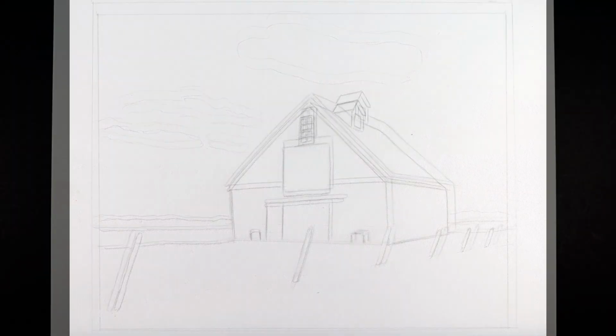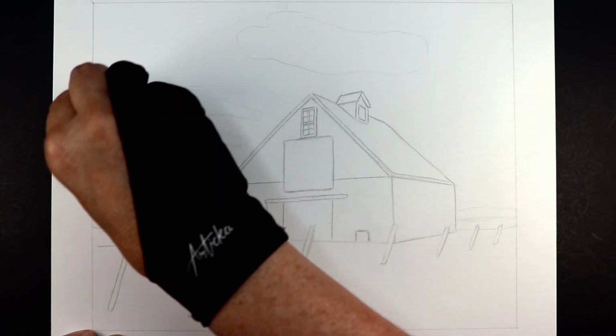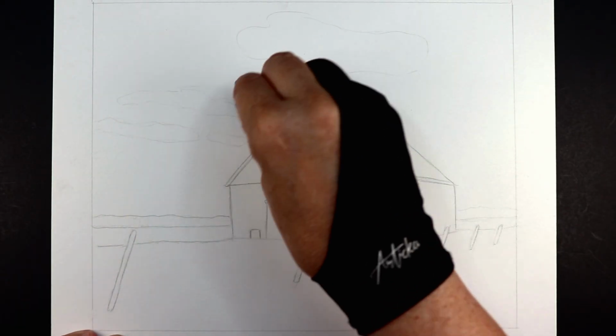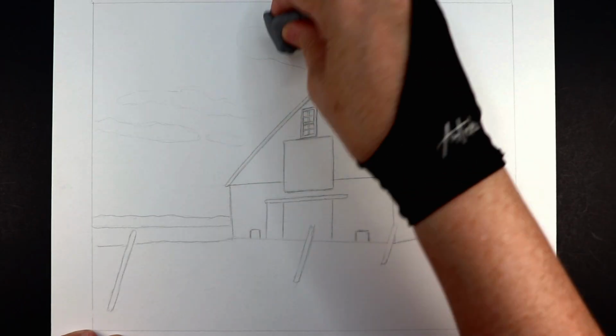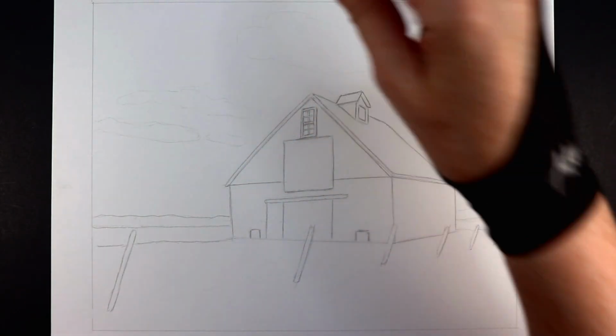Let's begin. Before shading, take a kneaded eraser and lighten up the pencil outlines. I usually tap, roll, or swipe on the drawn lines to help lighten them up. You want to be able to see the lines still, so don't entirely erase them.